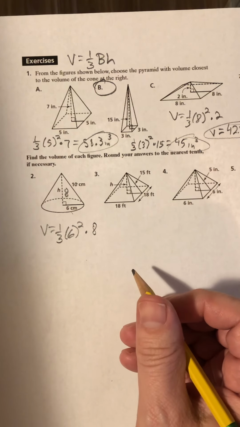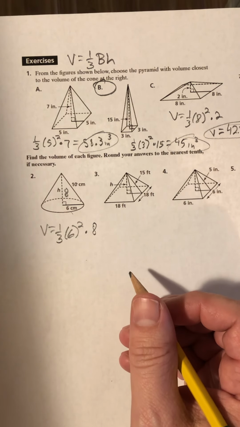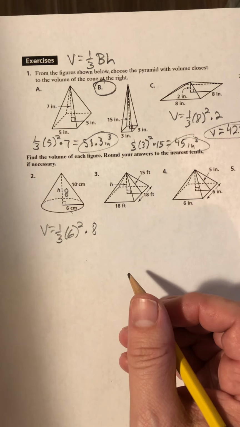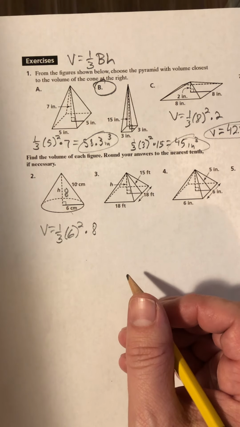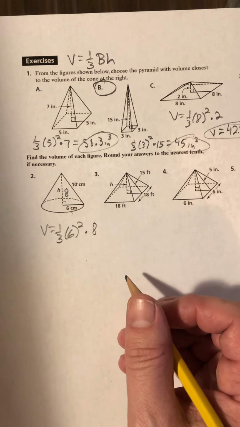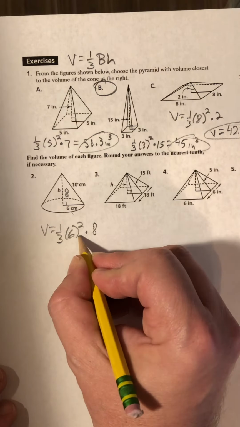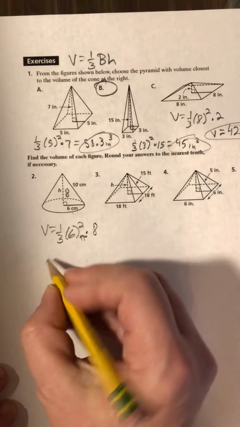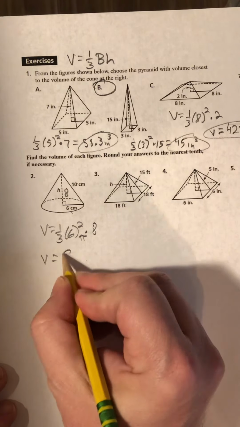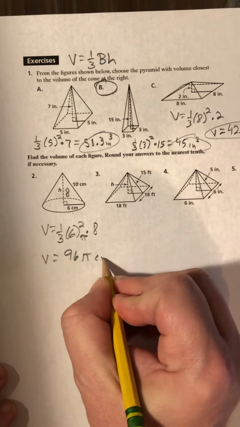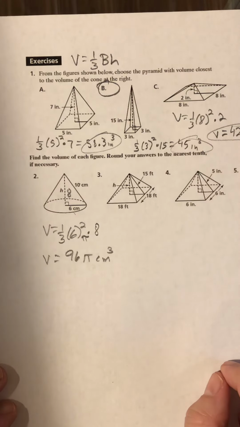So your volume is going to be 6 squared, and then you're going to divide that by 3, and then multiply it by 8, and then pi. Don't forget the pi. All right, so your volume is equal to 96 pi cubic centimeters, okay?